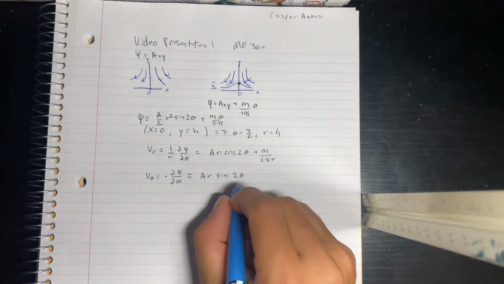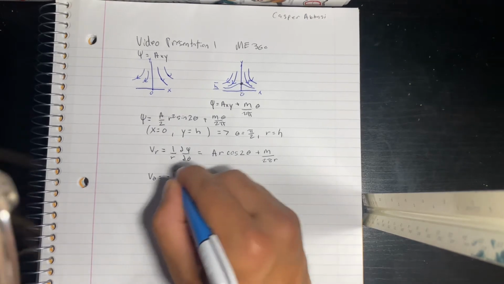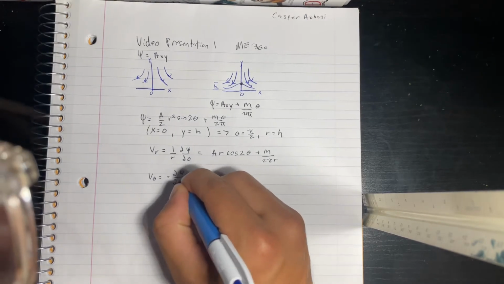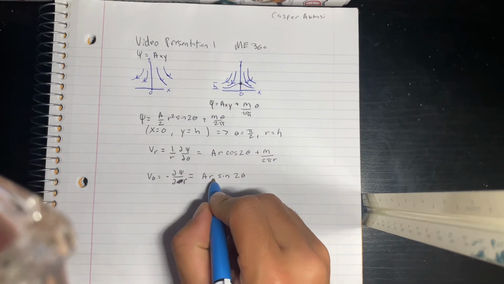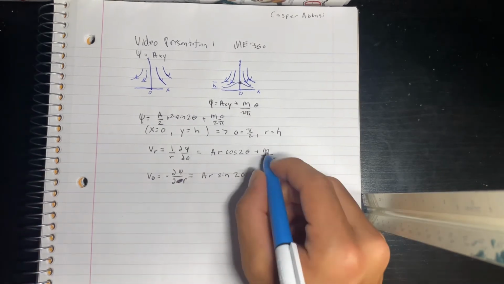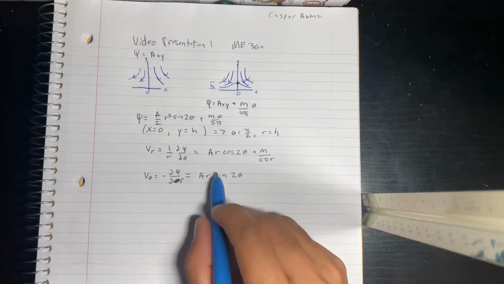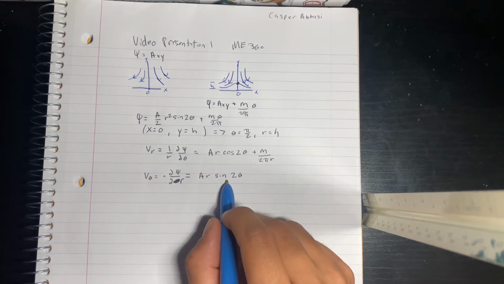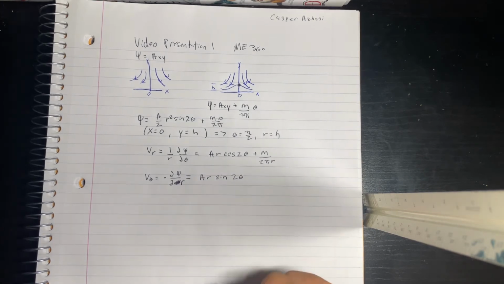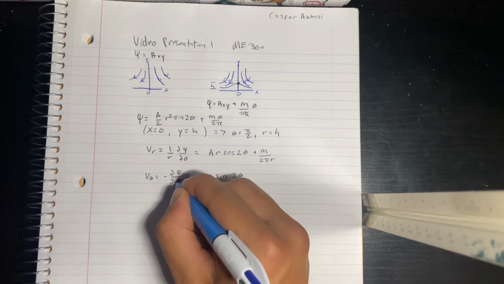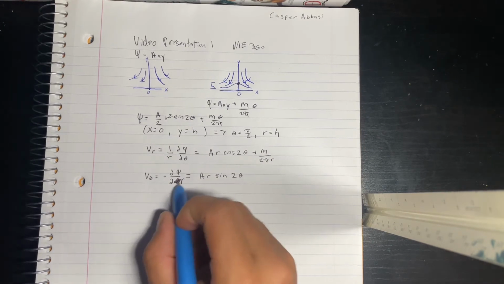Oh, yeah, sorry, I goofed on this equation. This should actually be with respect to r, so that the M goes away. And this is our derivative. All right, moving on. So this is in respect to r, not theta. My mistake.